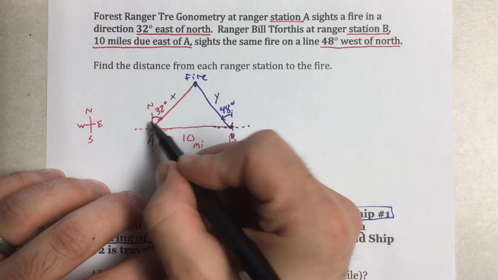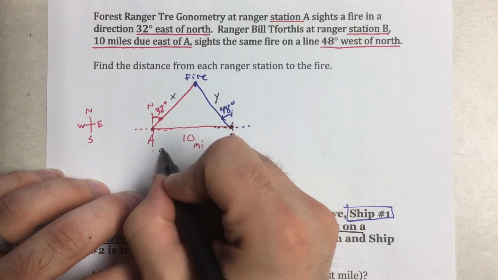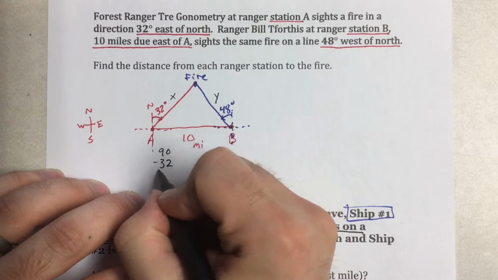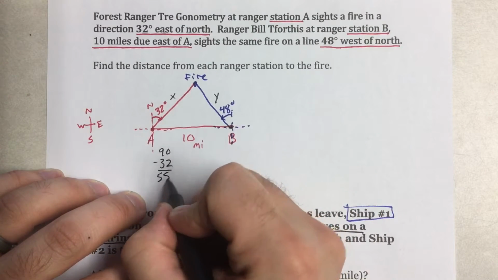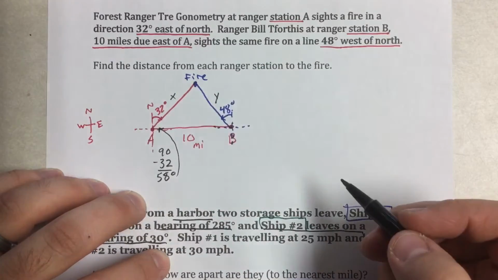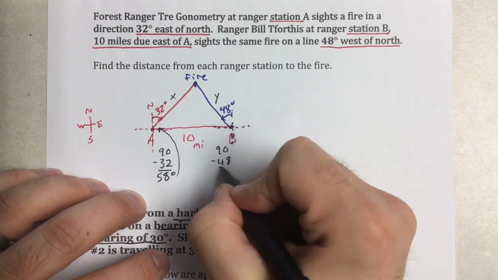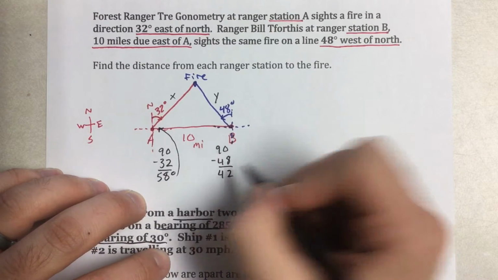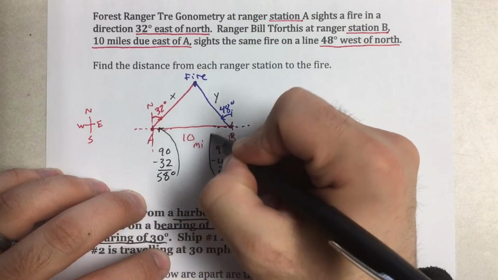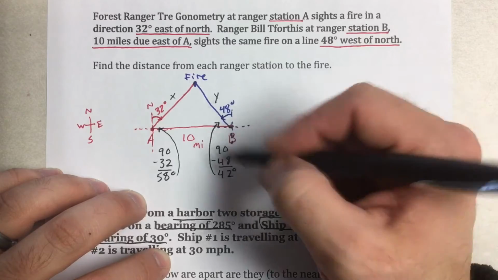There's 90, 90, 90, 90. So to find this inner piece, we could take 90 and take the 32 away. Doing so, we would get 58. And same idea up here, 90, take away the 48, we would get 42. Because of the right angles that are formed within each region.